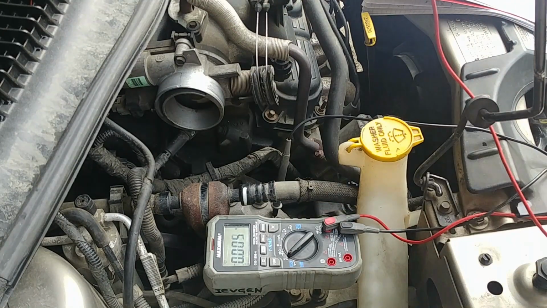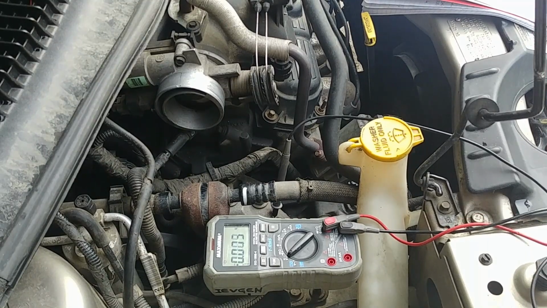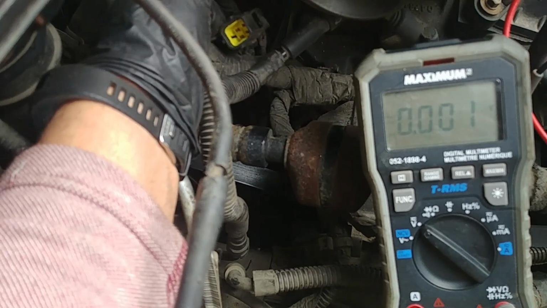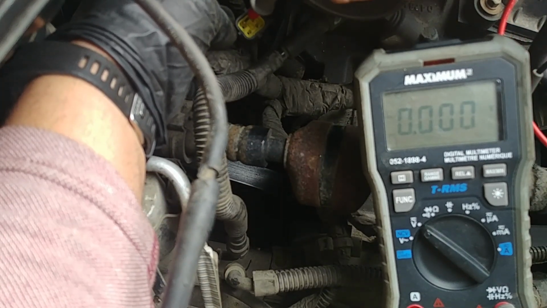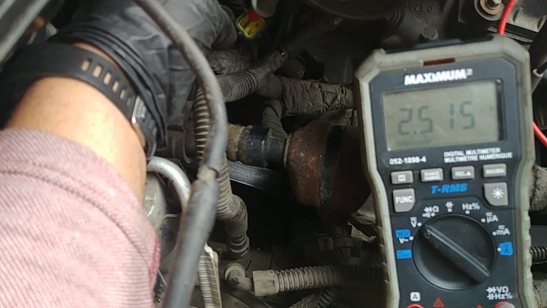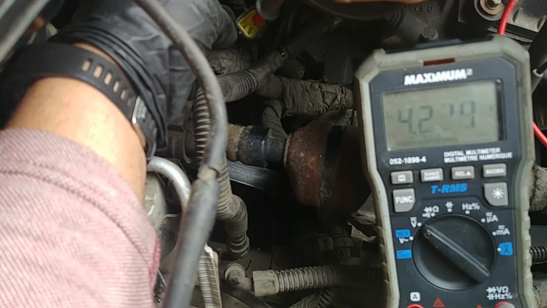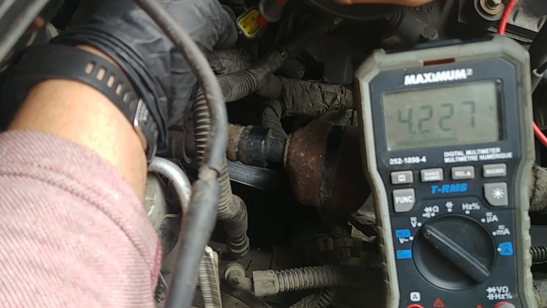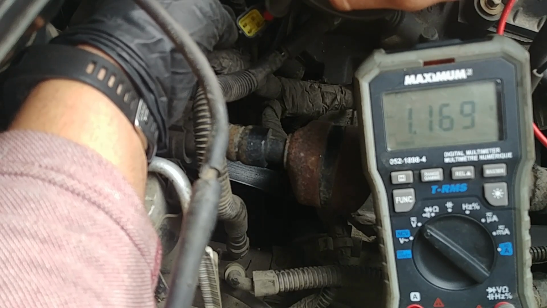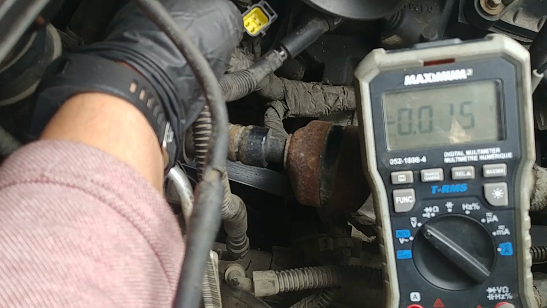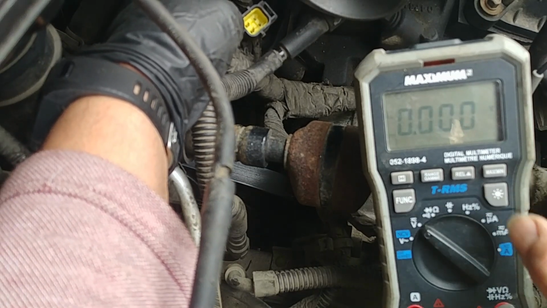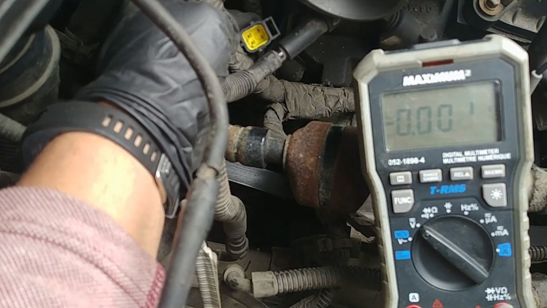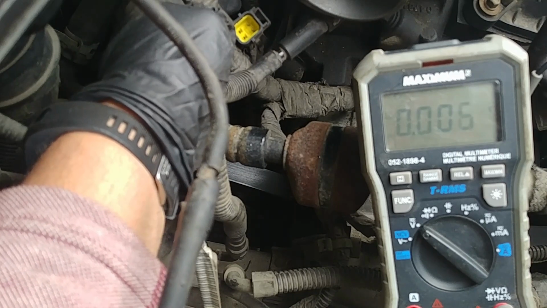And checking this, we have our voltmeter on the voltage setting, and we're looking for power. You see the power is coming to the sensor, which shows that the computer is working. We have power, and there's no short or blown fuse, and the relay works.